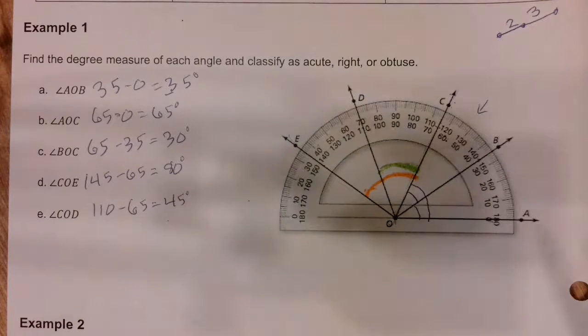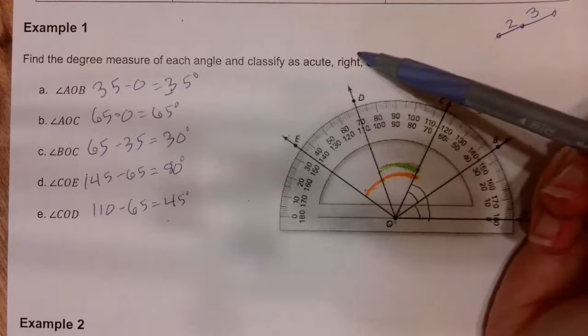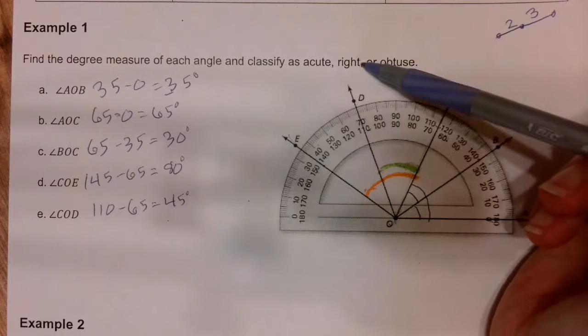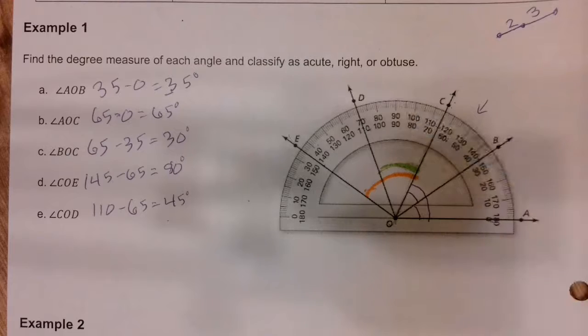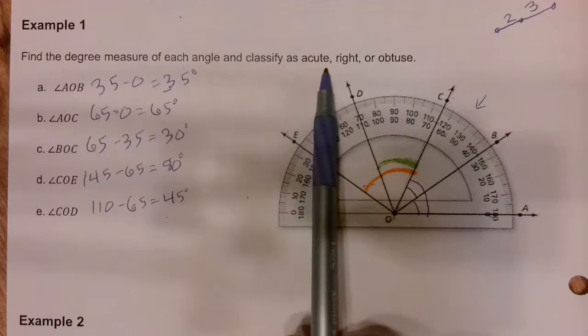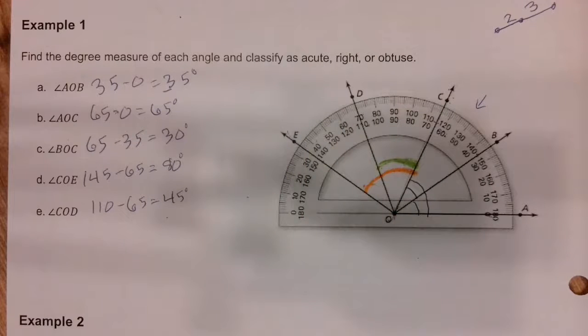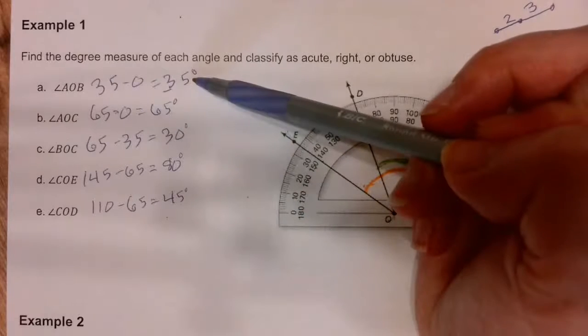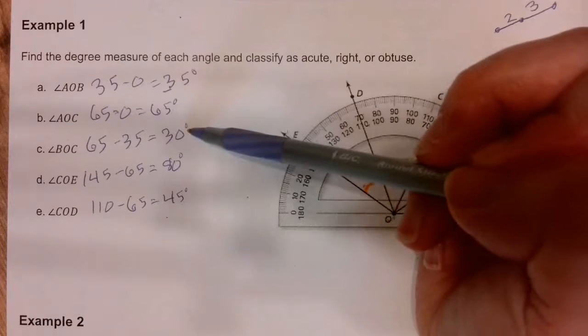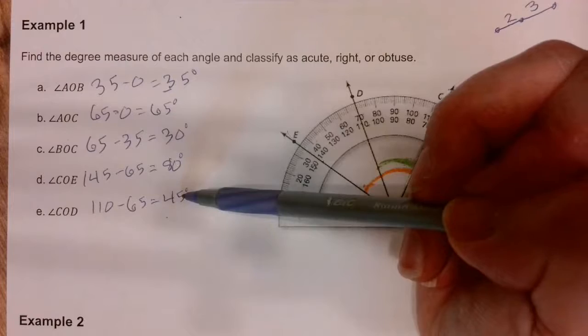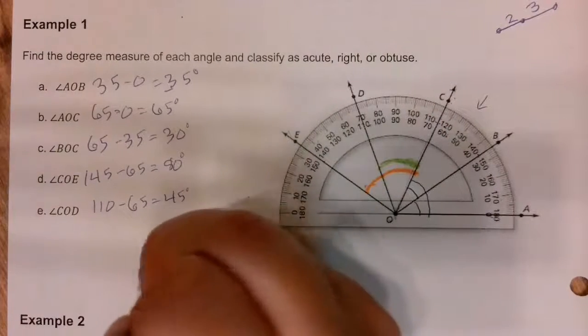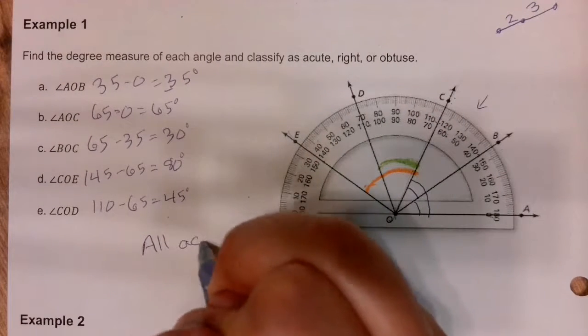Now the other thing is we need to classify them as acute, right, or obtuse. So let's do right first. Right angles are anything that is 90 degrees. Are any of them 90 degrees? No. Acute. Those are the angles that are less than 90. Are any of these less than 90 degrees? Smaller than 90, smaller than 90, smaller than 90, smaller than 90, smaller than 90. These are all acute.